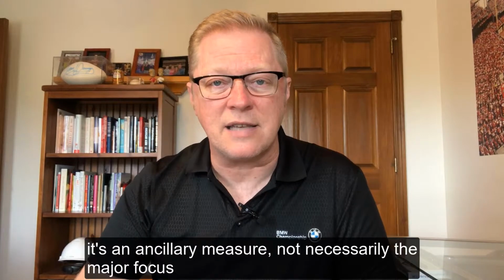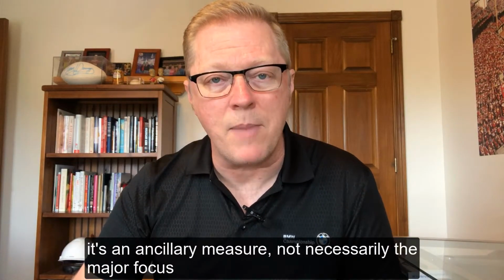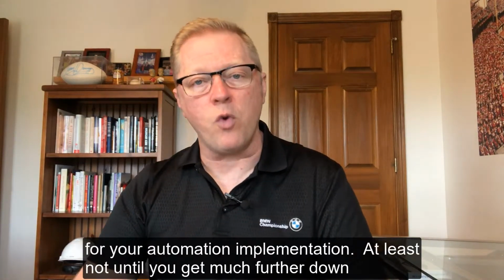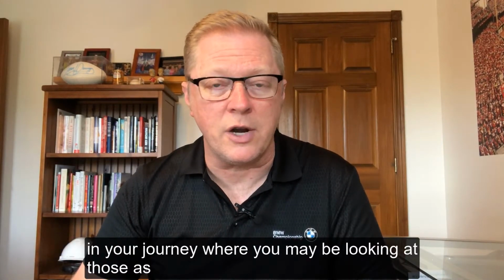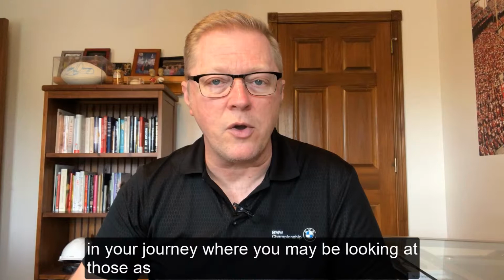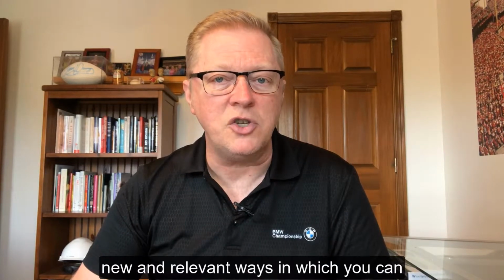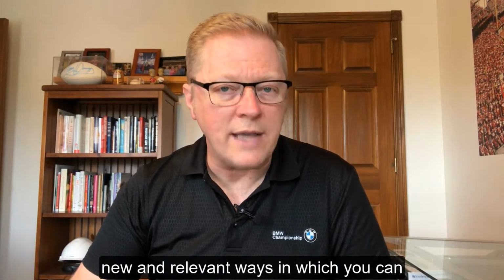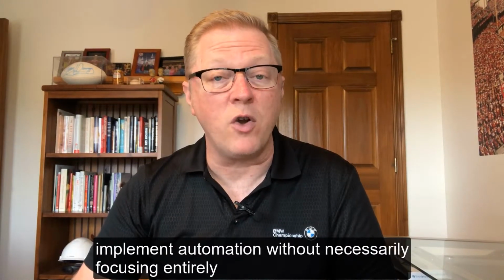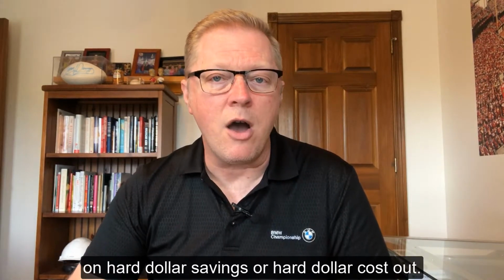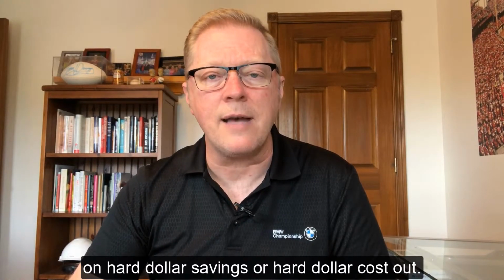Probably in many cases it is an ancillary measure, not necessarily the major focus for your automation implementation, at least not until you get much further down in your journey, where you may be looking at those as new and relevant ways in which you can implement automation without necessarily focusing entirely on hard dollar savings or hard dollar cost out.